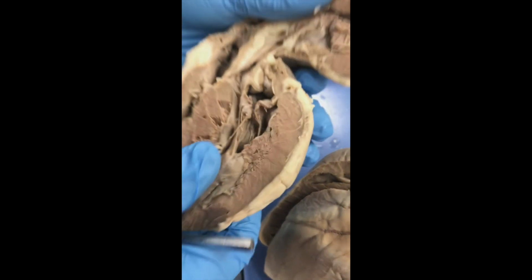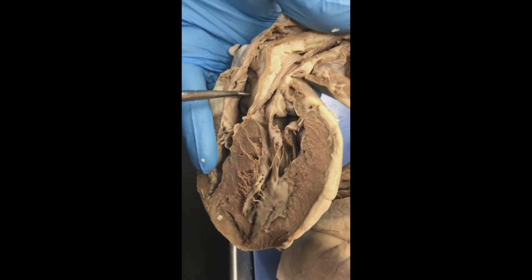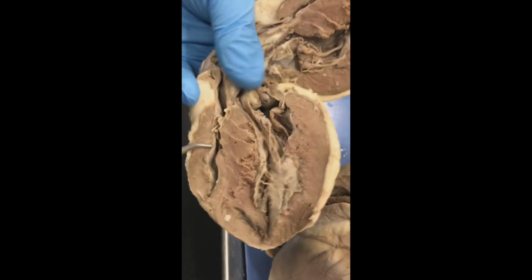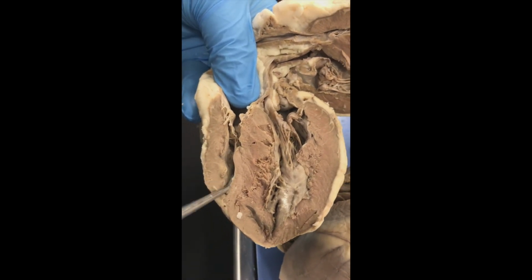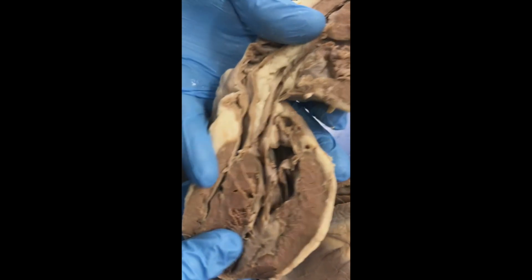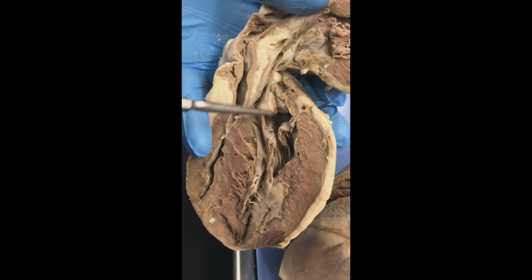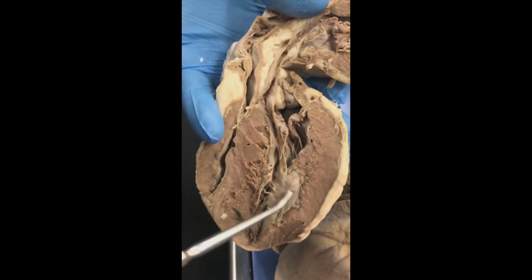So once again, right atrium, deep to that valve, is going to be my right ventricle. Here is going to be my left atrium. Deep to that valve, my chordae tendineae, is my left ventricle.